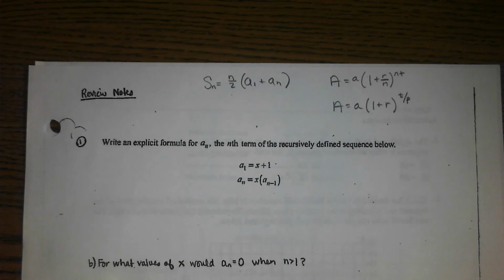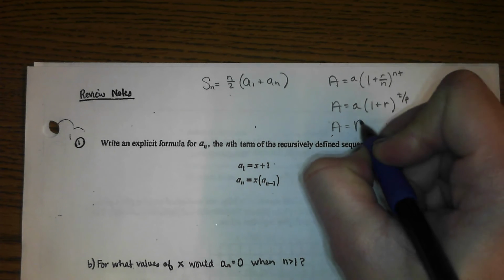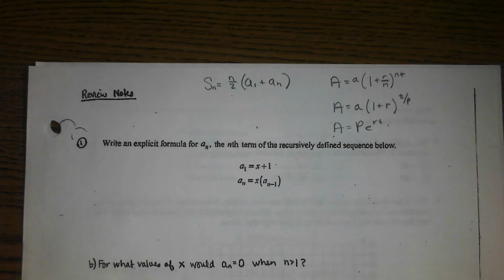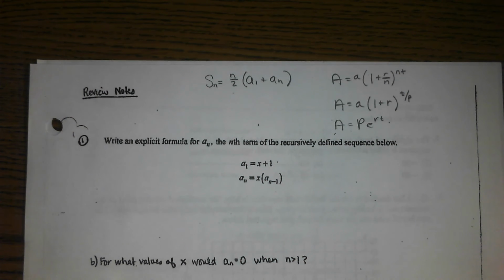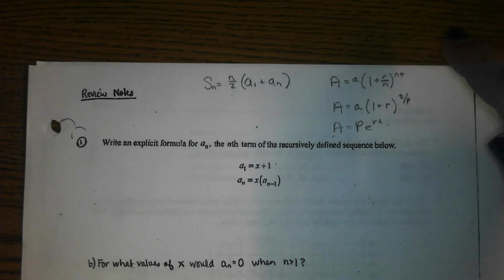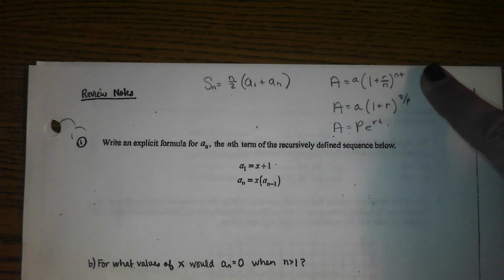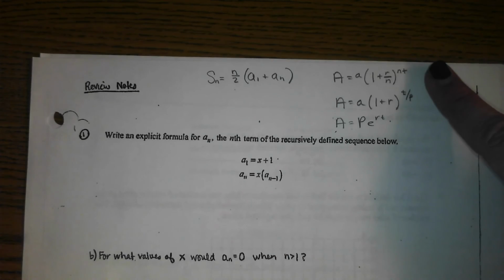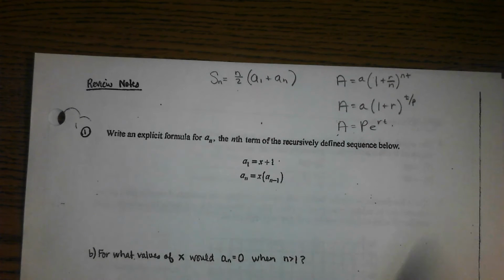Do you remember the other one from that chapter, just out of curiosity? Oh, you guys. The best. They're all final amount equals, and then the keyword for PERT is continuous. The keyword for the top one is compounded, anything other than continuously. And then that one's just basic exponential growth. Okay?